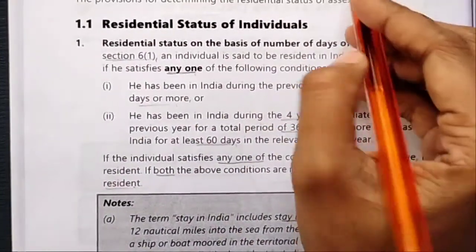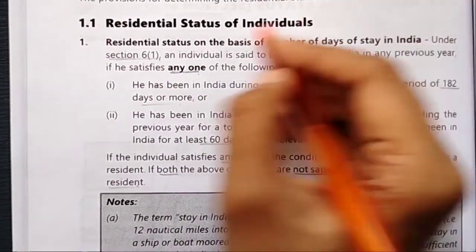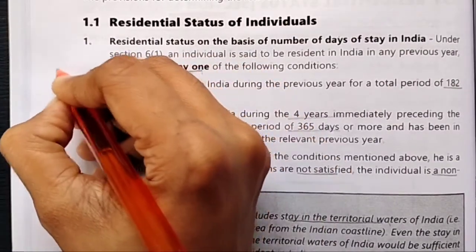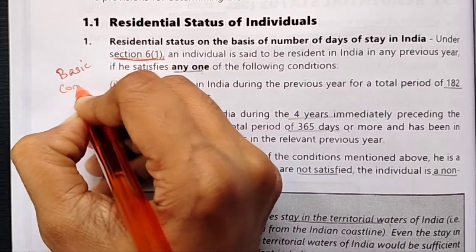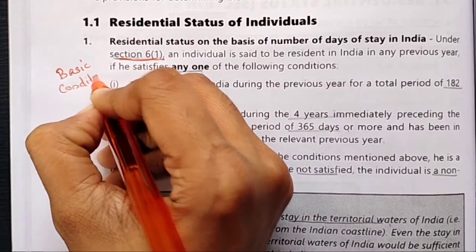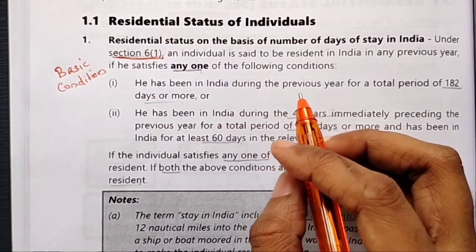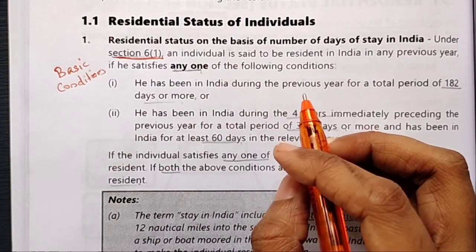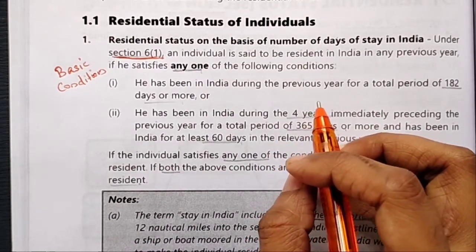If you satisfy either of the two conditions, then you become a resident. If both the conditions are not satisfied, then that individual becomes a non-resident. So what are the basic conditions? Section 6 subsection 1 says the basic conditions. Any one of the conditions must be satisfied, then that individual becomes a resident.